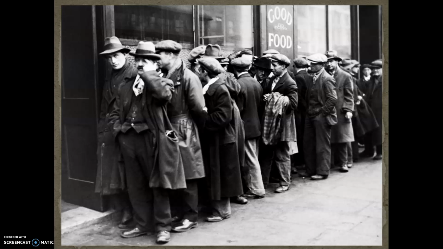Those who managed to keep their jobs still faced wage and hour cuts, some as high as 10, 20, 30% or more, which severely cut back on their income and ability to support their families. Many unemployed men would stand in line at bread lines, as you see in this photograph here, waiting for handouts from private charities or from government agencies.